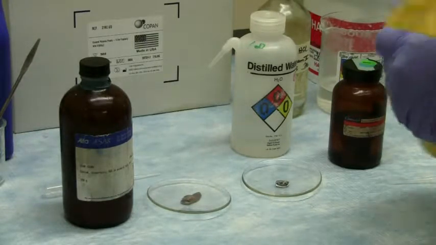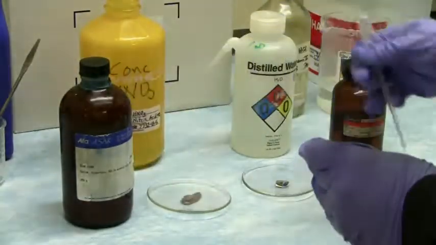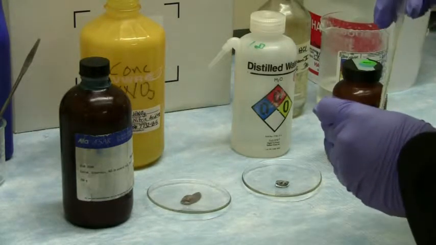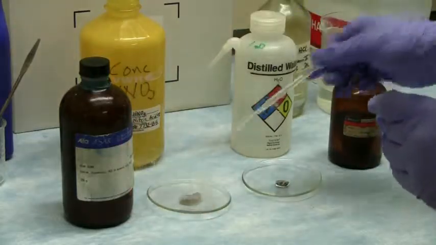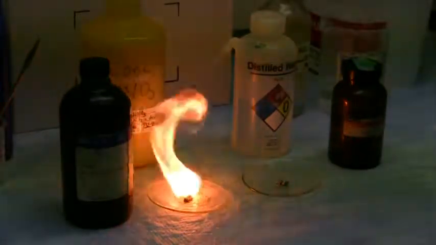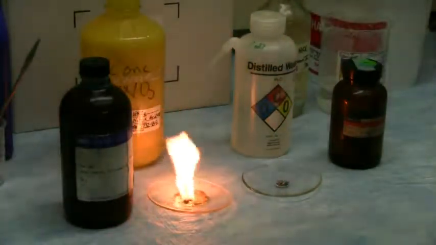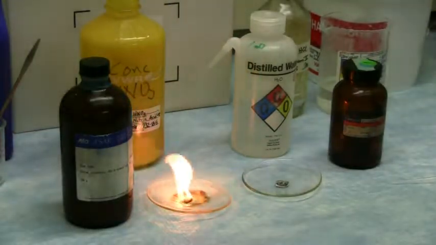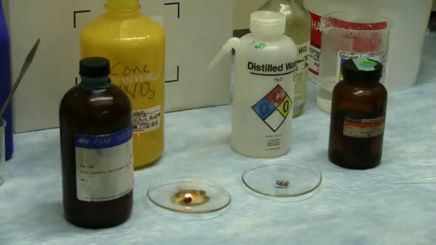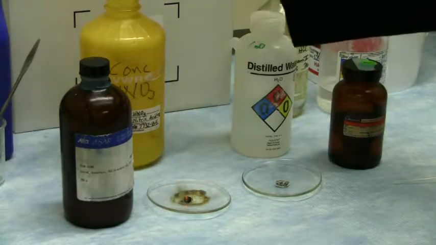Now we have here concentrated 70% nitric acid. I'm just going to use a little transfer pipette. And that is actually a toned down version of the reaction because of the mineral oil. The mineral oil is coating and preventing the oxidation process from going to completion suddenly.